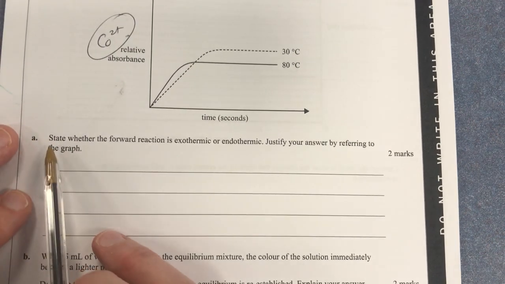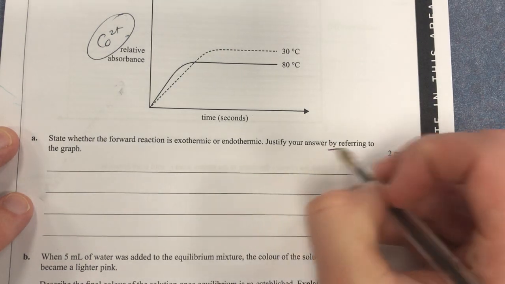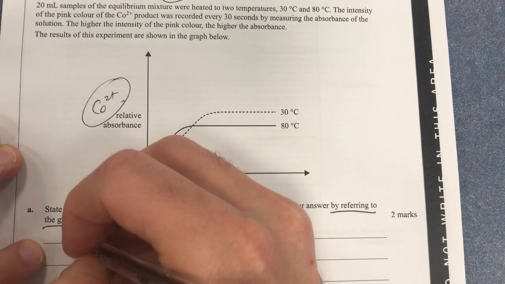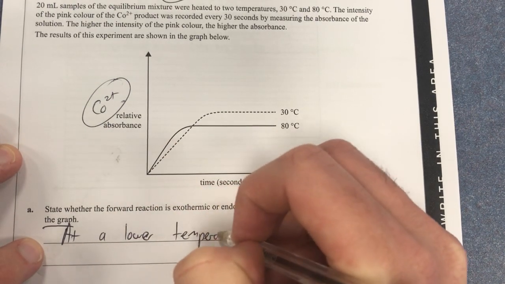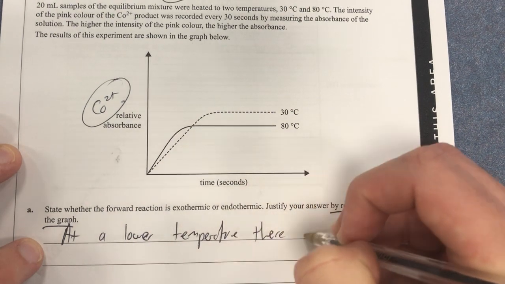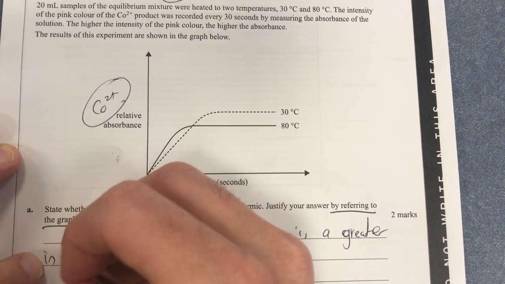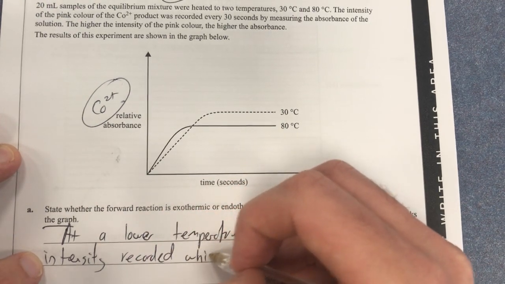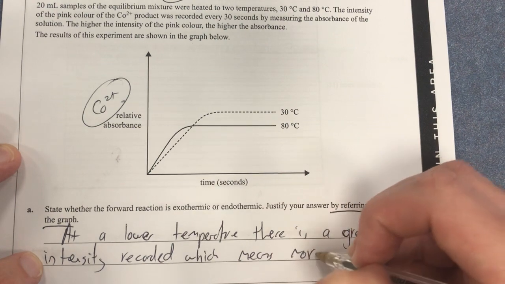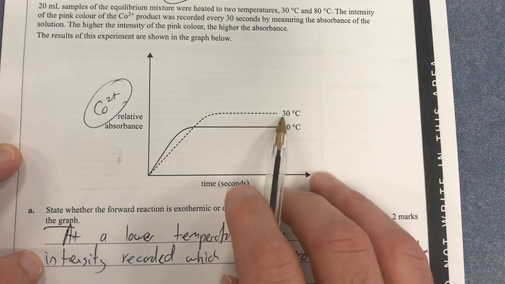for our question. State whether the forward reaction is exothermic or endothermic and justify your response by referring to the graph. Okay, so let's first of all refer to what the graph says. It says at a lower temperature, there is a greater intensity recorded, which means more CoCl2 positive is produced. All right, so at a lower temperature, we've got more of that.